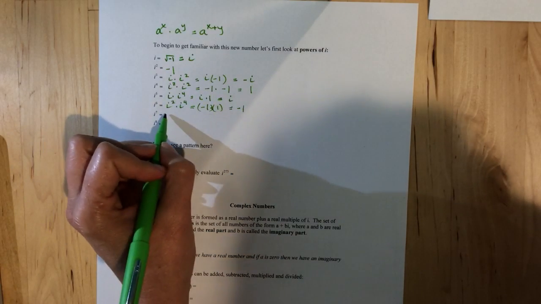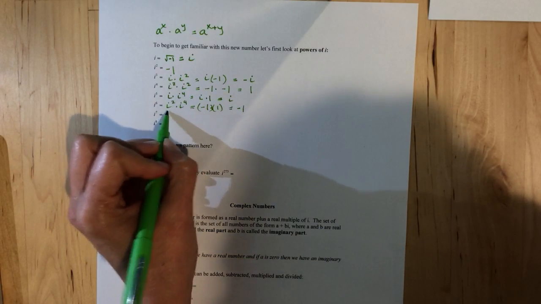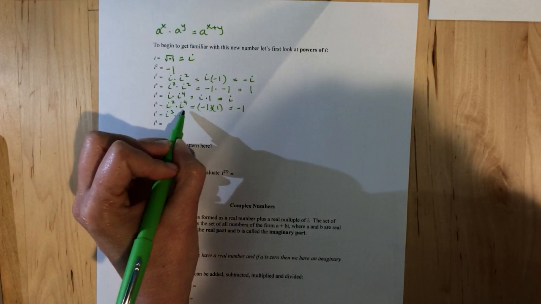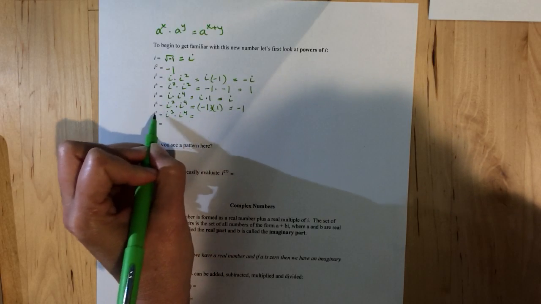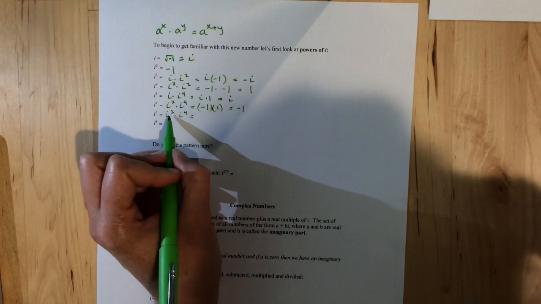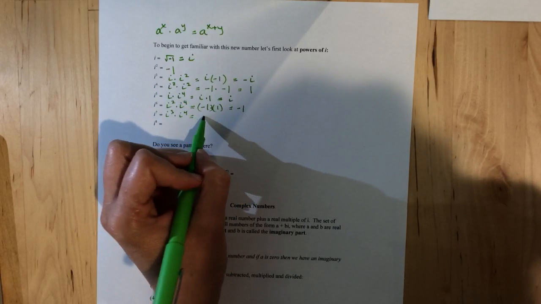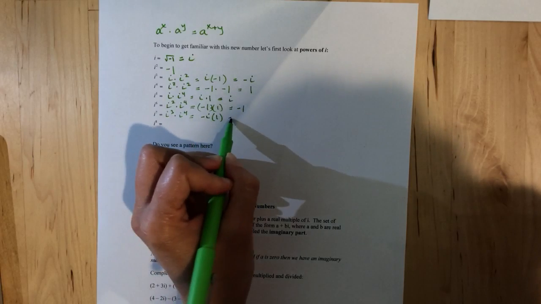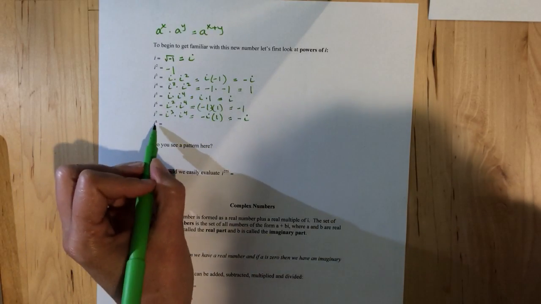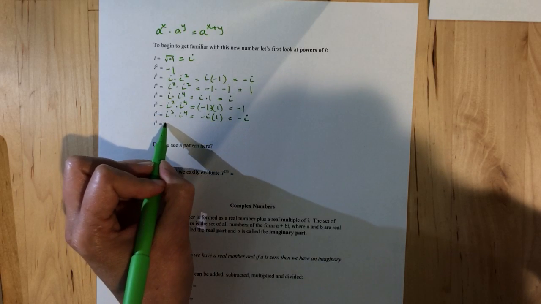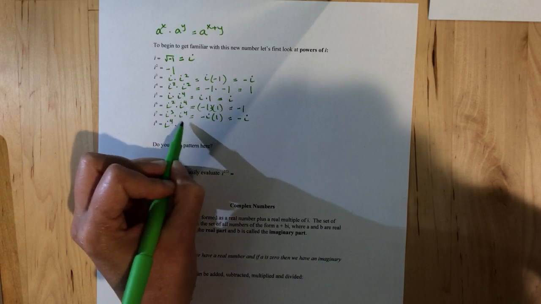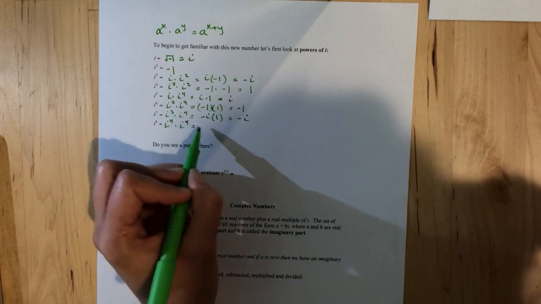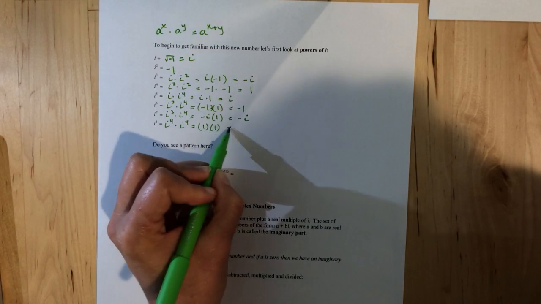I to the seventh, I'm going to pull out another group of 4, so that leaves me with a cube, because 4 plus 3 is 7. I cubed established above is -i. I to the fourth is 1, so that is again -i. Now i to the eighth, pulling out groups of i to the fourth, is i to the fourth times i to the fourth, which is 1 times 1, which is 1.